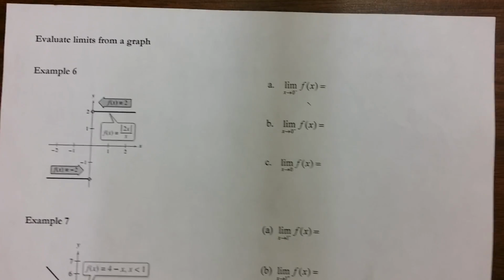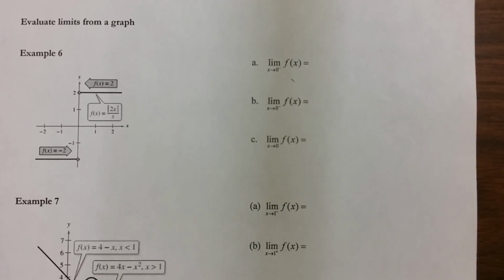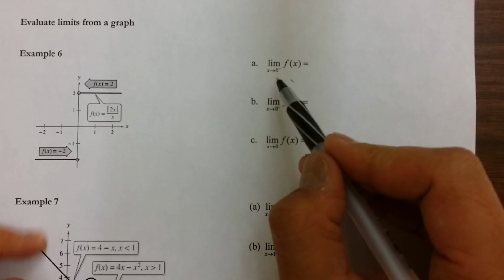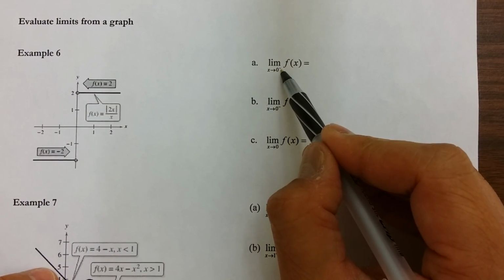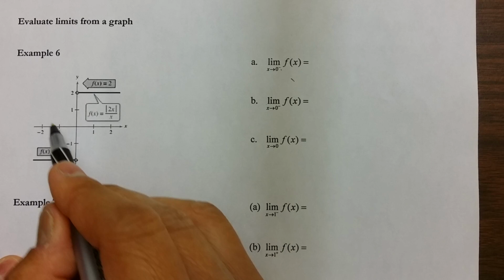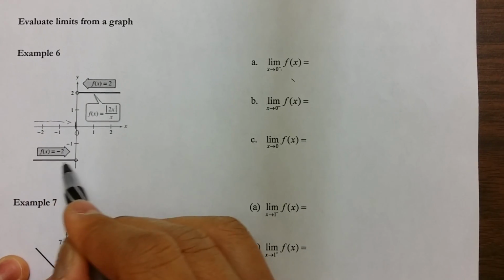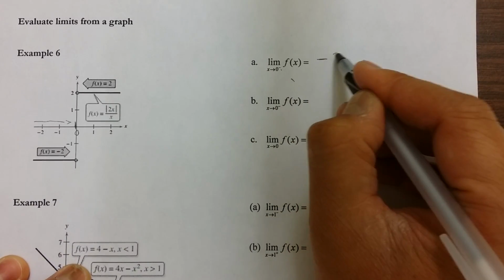Go flip to the back of this page. Alright, so this is just a review of reading graphs to analyze functions. Okay, make sure you know how to do this well. I want to know what is the value as x approaches 0 from the left. So as x approaches 0 from the left, here's 0. I have to analyze this function. The function wants to take on the value of -2.